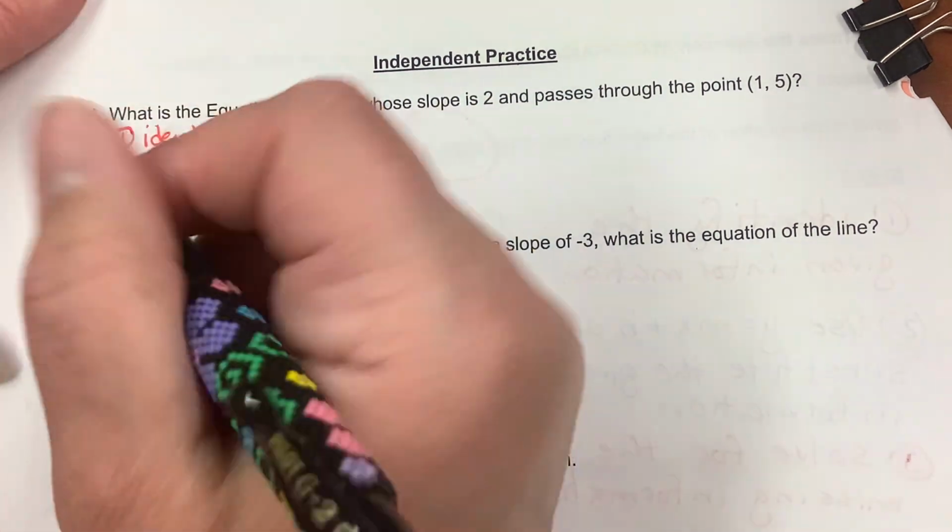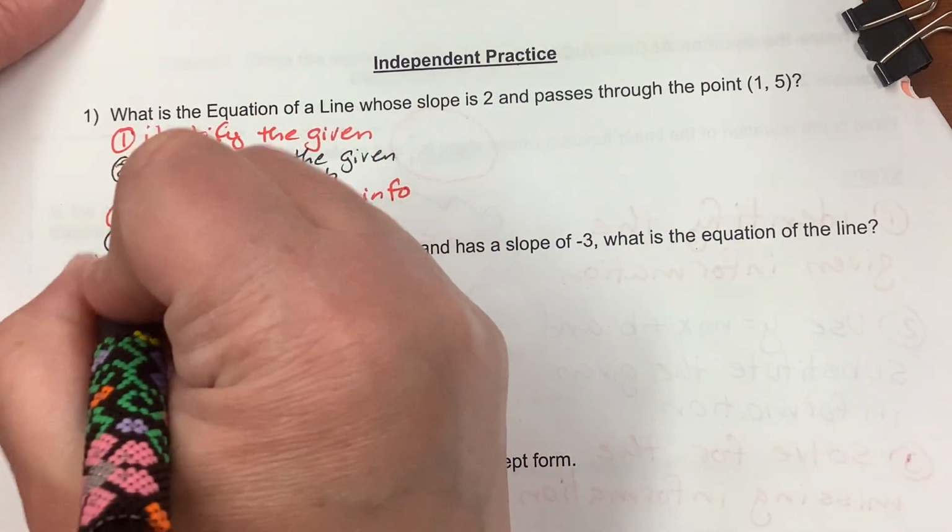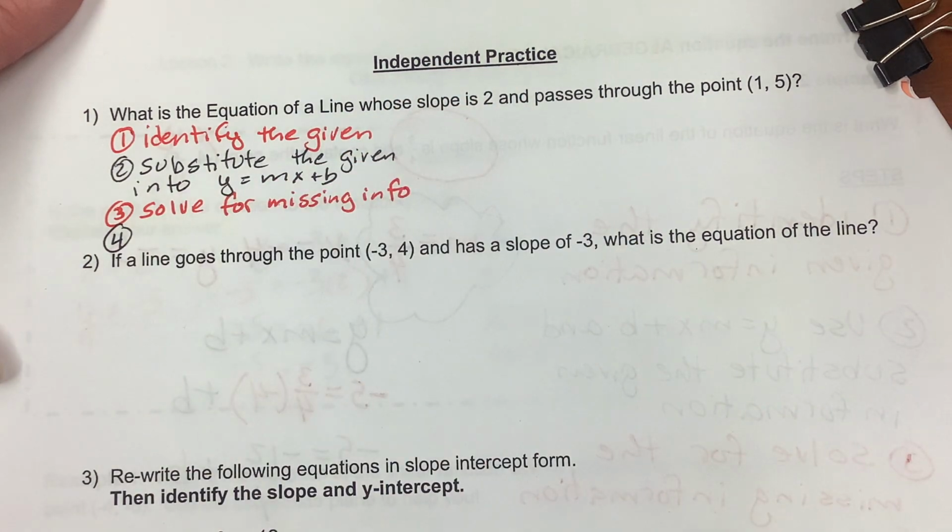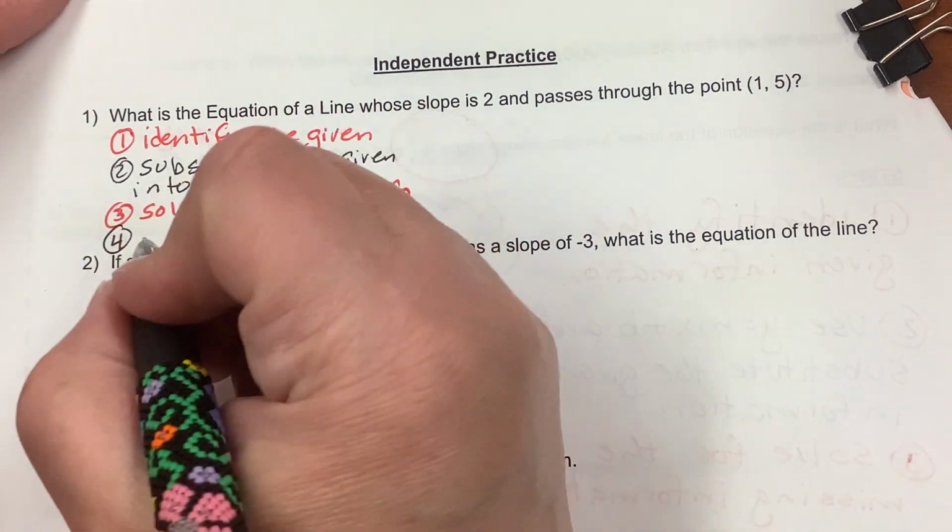And 4, rewrite the equation, or rewrite y equals mx plus b using the slope and y-intercept.